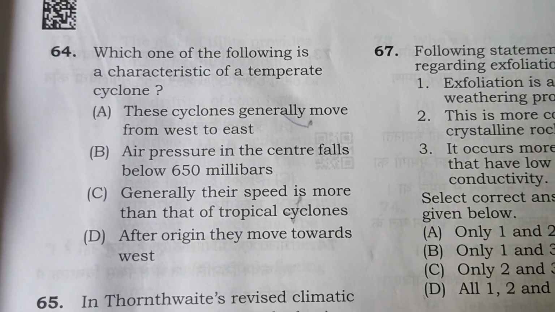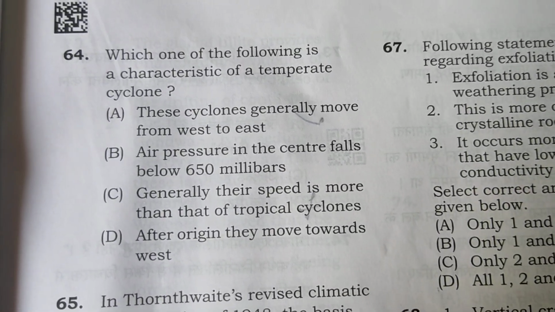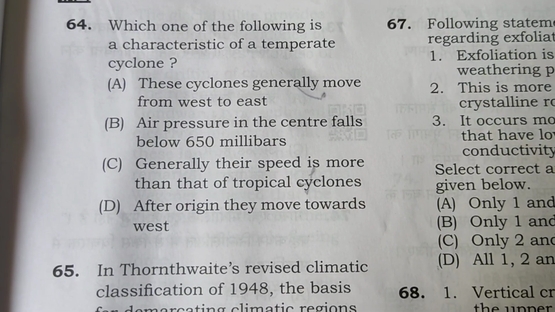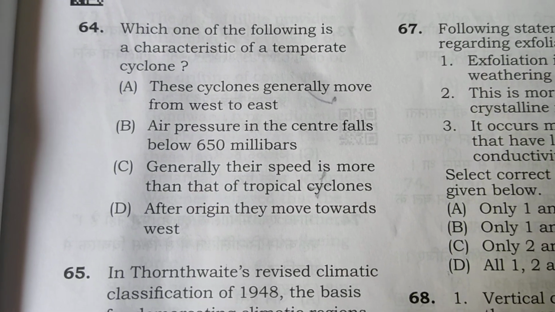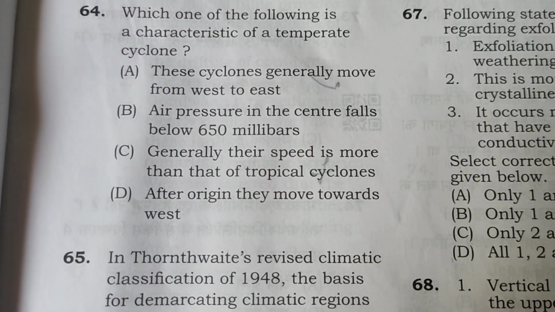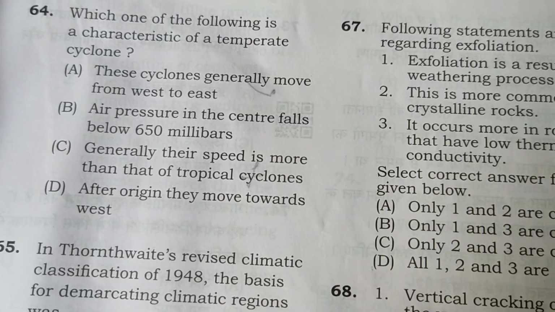Which one of the following is a characteristic of temperate cyclone? This cyclone generally moves from west to east. This is true about temperate cyclone. Other B, C, D are not true about temperate cyclone.